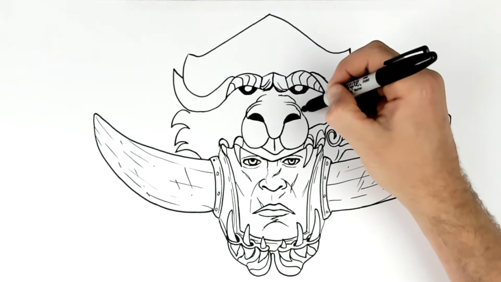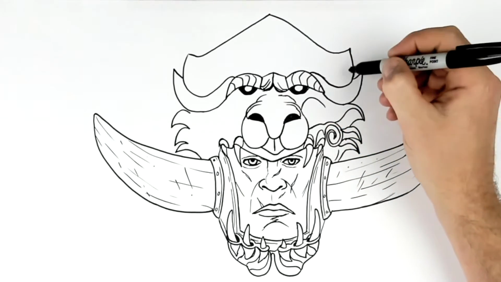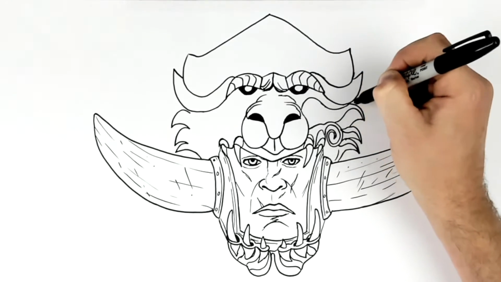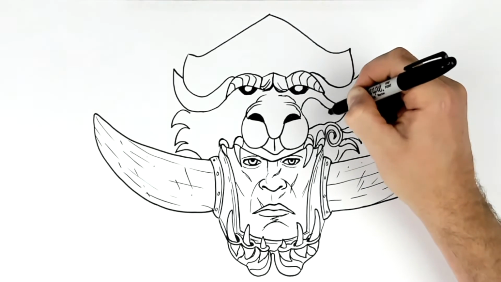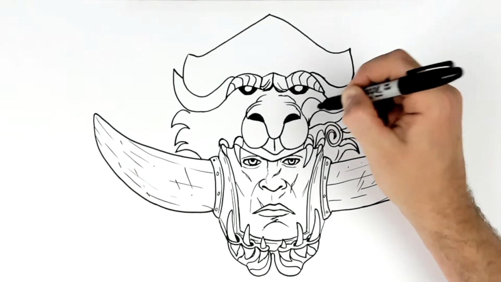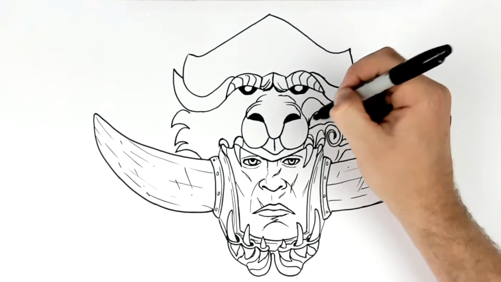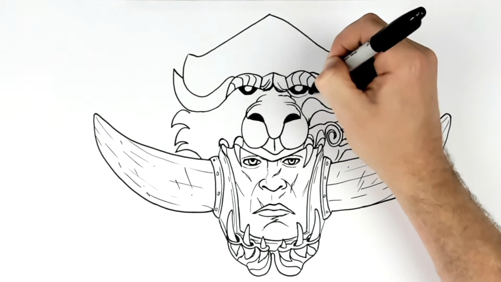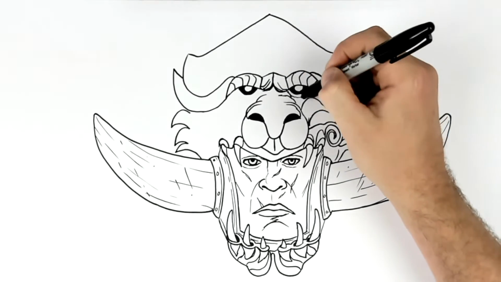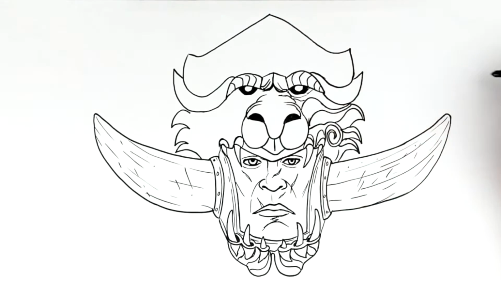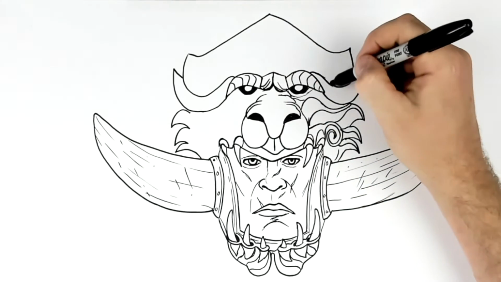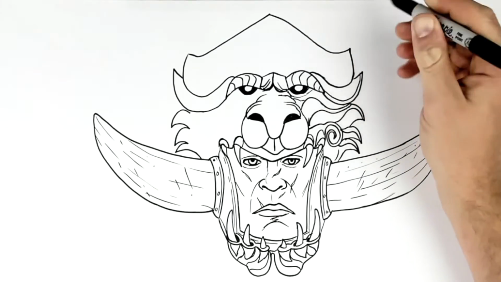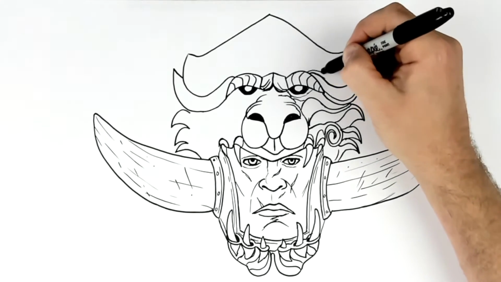And then he's got these like big cheekbones coming down here. It seems like some lines just around the eye as well. And some edge lines then on this. And an edge line on this.